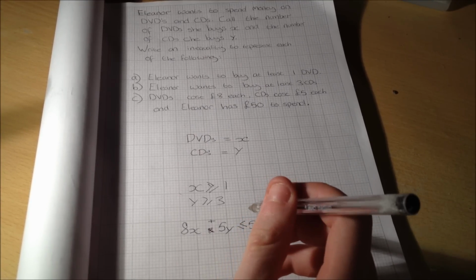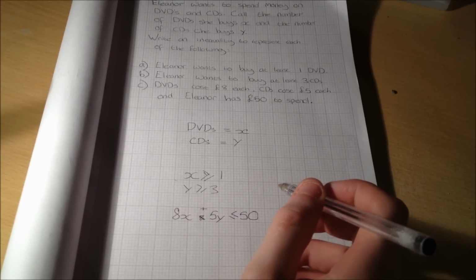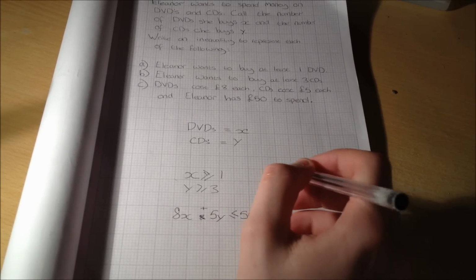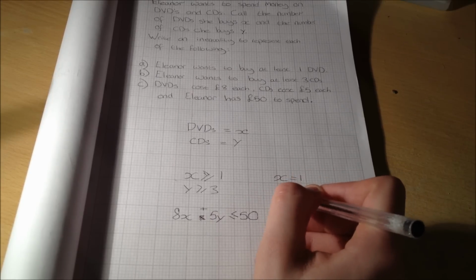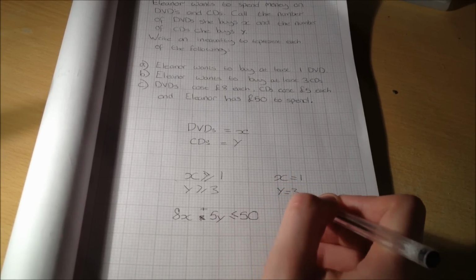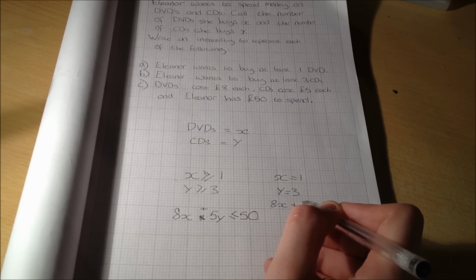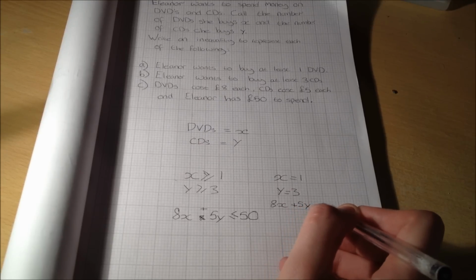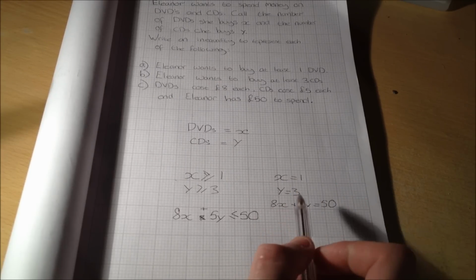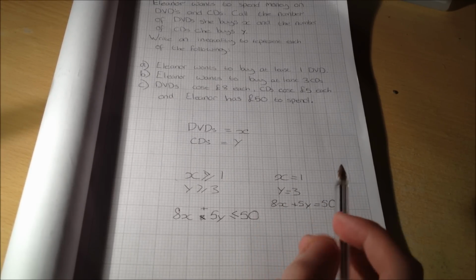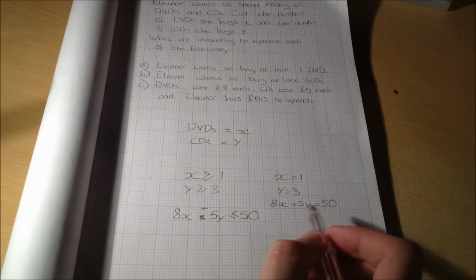Now we need to turn them into equations. Turning them into equations will make it easier to draw them on the graph. So, X equals 1, Y equals 3, and 8X plus 5Y is equal to 50. Now, for X and Y, you do not need to find coordinates. For this last one, you will need to find the coordinates to plot it on the graph.